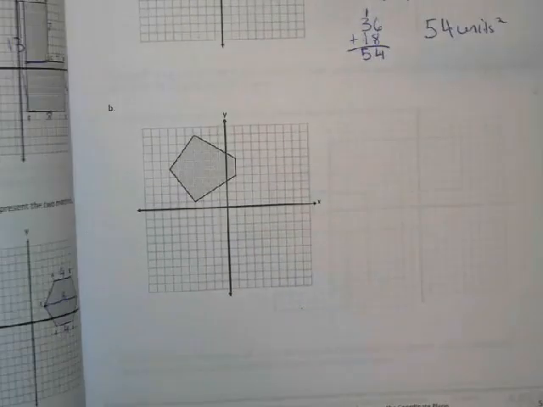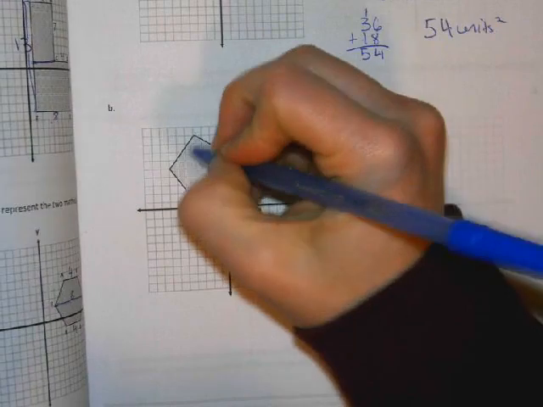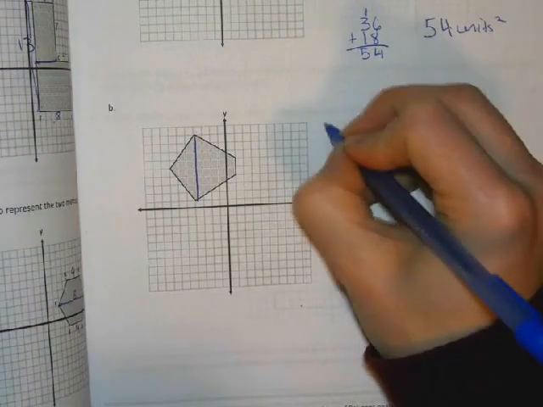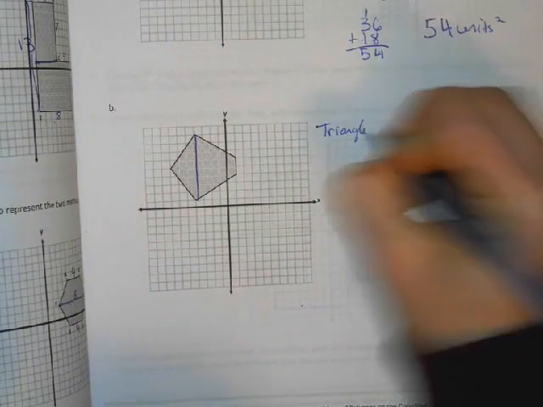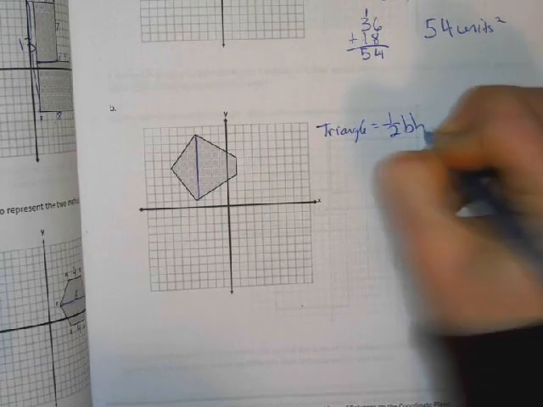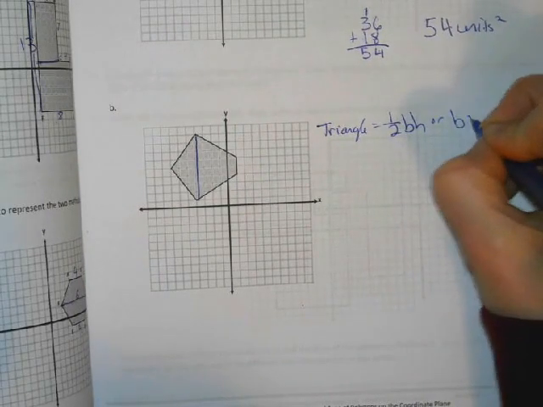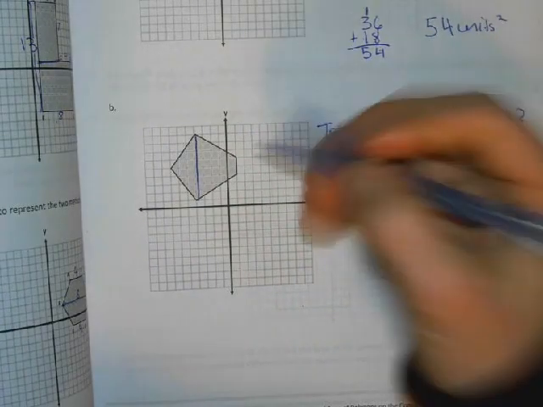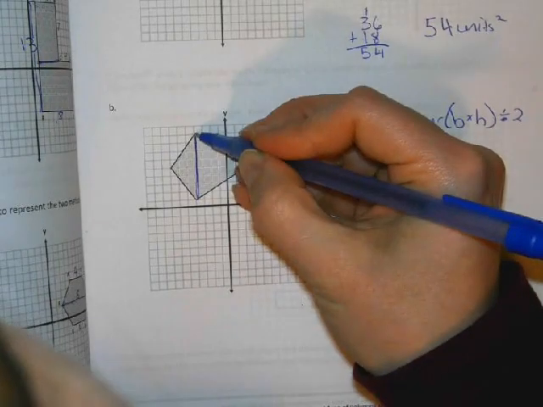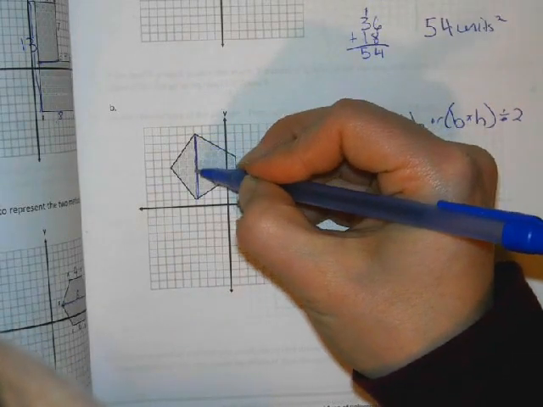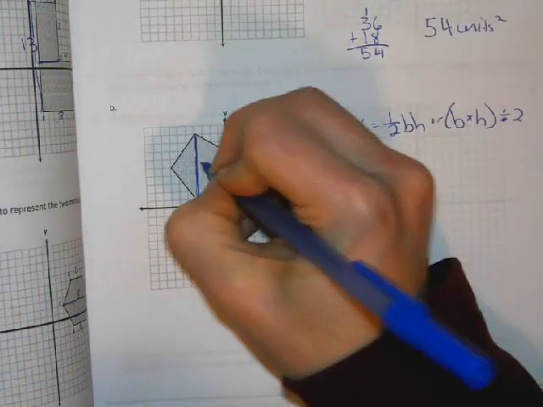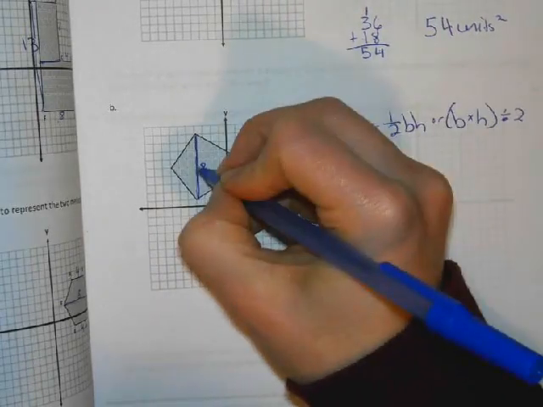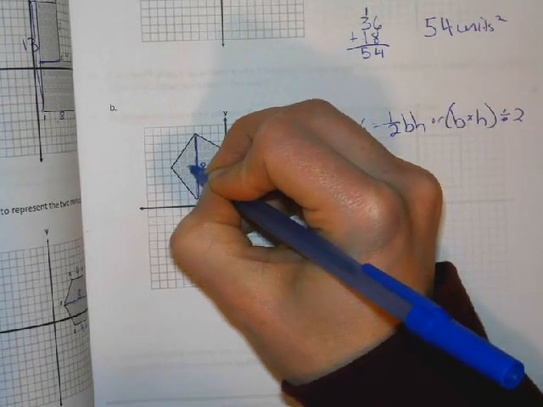This shape down here, it is a pentagon, and pentagons can be broken into a triangle and a trapezoid. And we have the area of a triangle is 1/2 base times height, or base times height divided by 2. And let's go ahead and find this base here. So that's 1, 2, 3, 4, 5, 6, 7, 8. And this base is 2. And the height of this triangle would be 1, 2, 3.